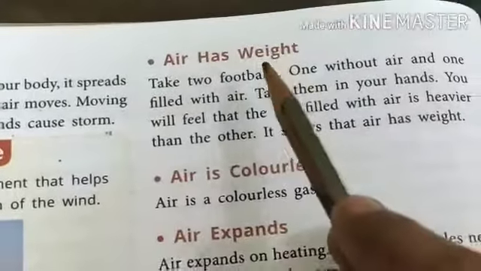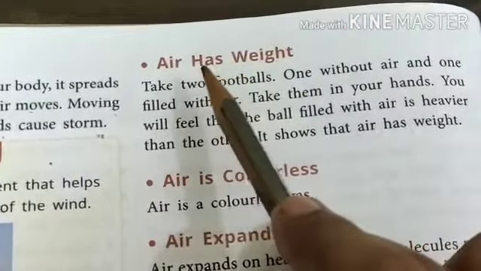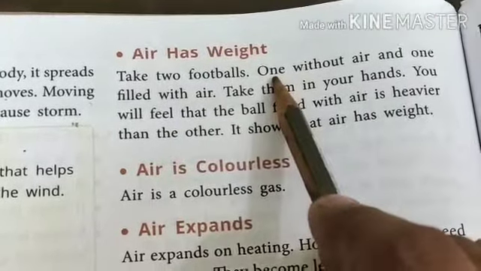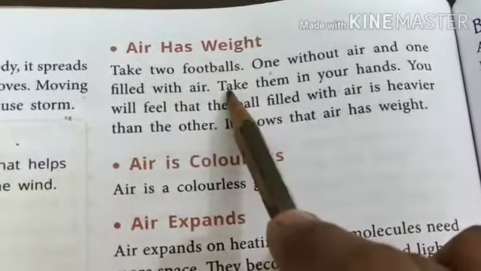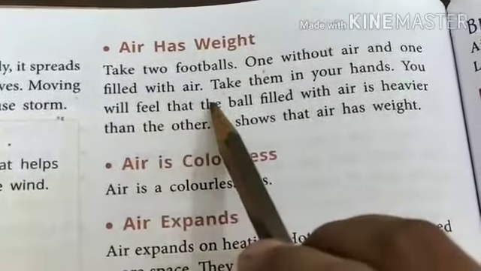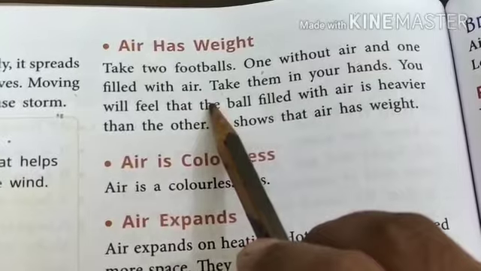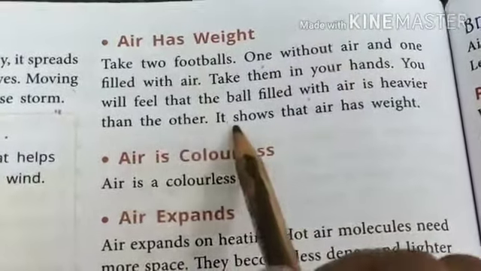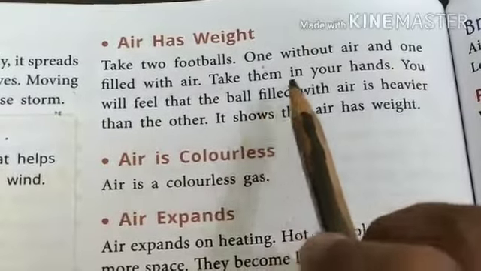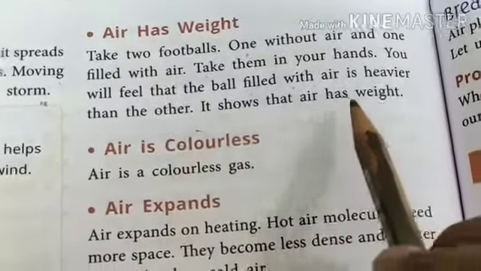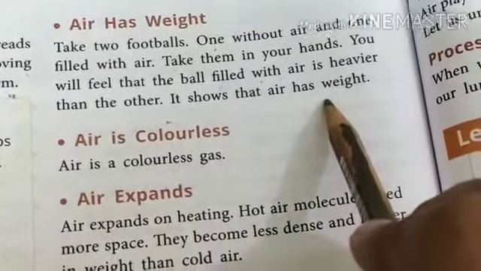Then the next property of air is air has weight. How can you show this? You take two footballs, one without air and one filled with air, and you take them in your hands. What will you feel? The ball filled with air is heavier than the other. It shows that air has weight.